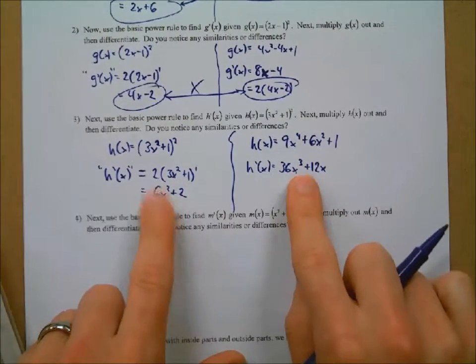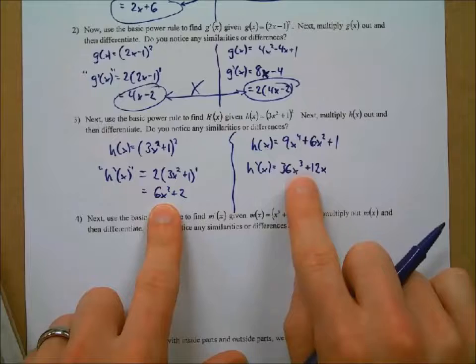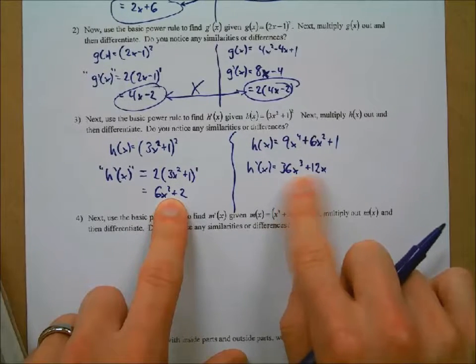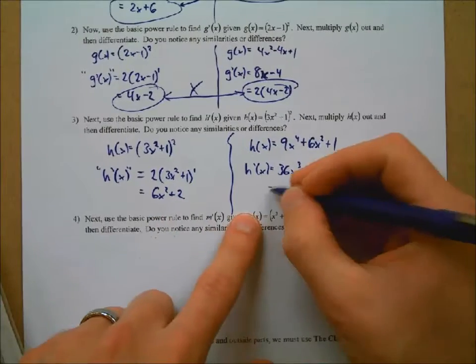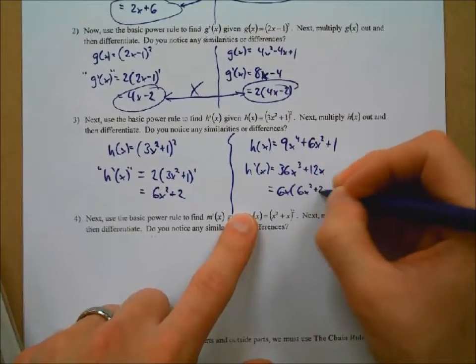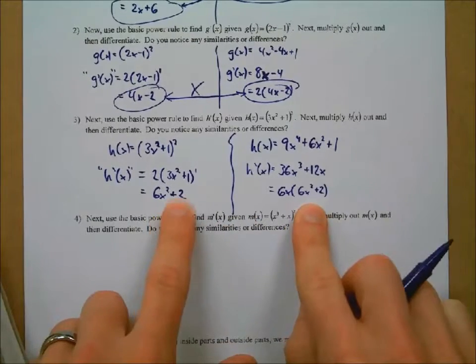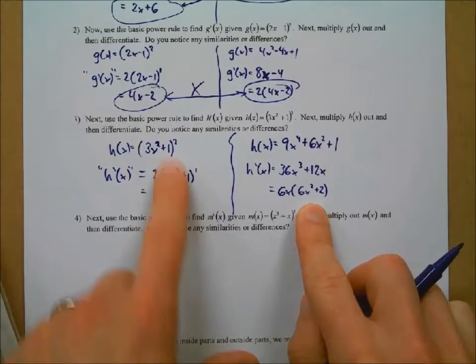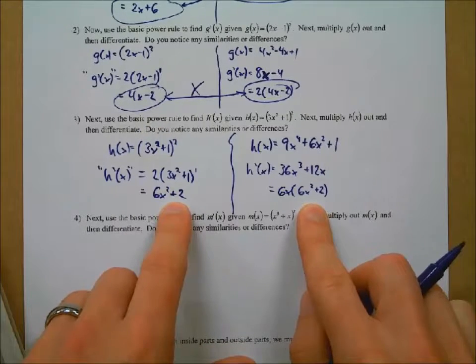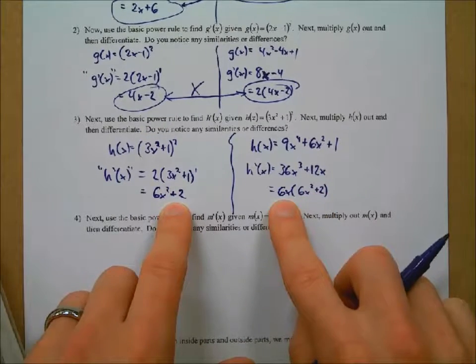How could I get my actual derivative to look like what I want it to kind of look like there? What can we factor out here? Yeah, factor out a 6x, and I'm left behind with 6x squared plus 2. So again, we see what we were hoping, that our little shortcut for the derivative here, okay? We want that to work out, and it's pretty darn close, but now we're off by a 6x there.